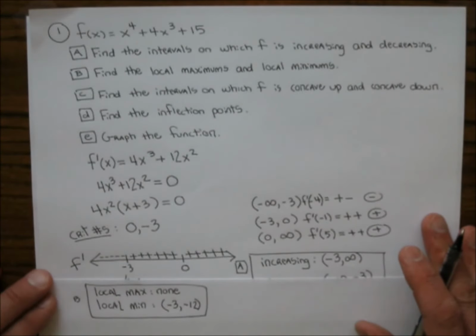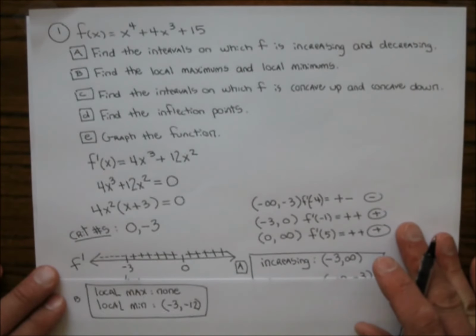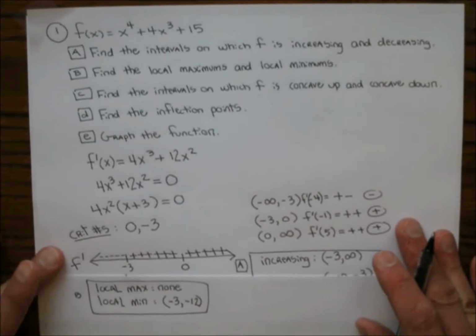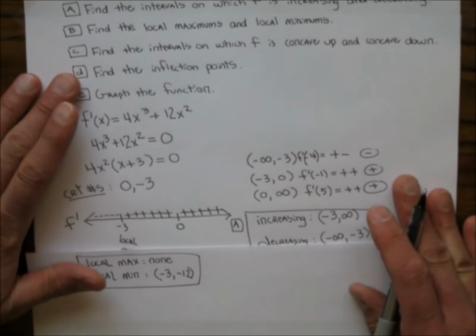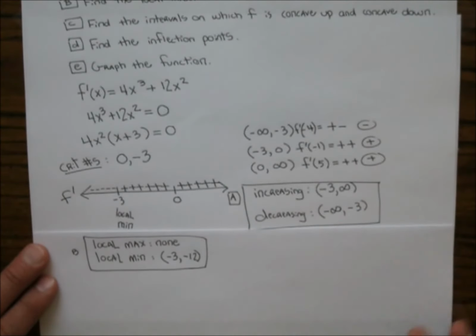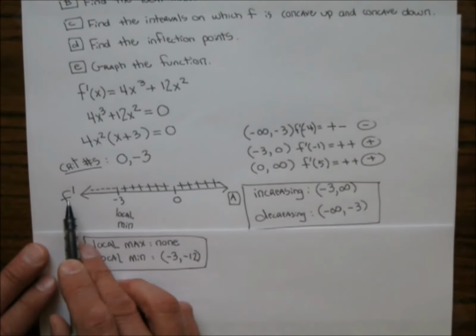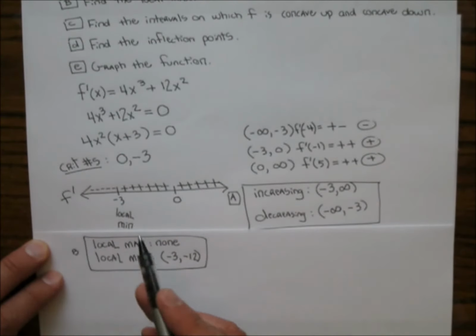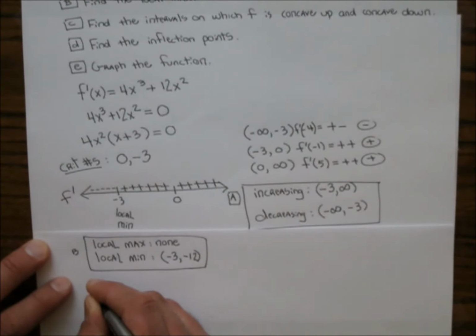Okay, the next question asks, find the intervals on which f is concave up and concave down. To find increasing and decreasing, it's the first derivative. To find concavity, it is the second derivative. Our first derivative is right there.